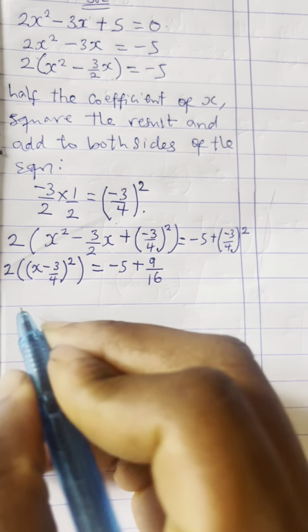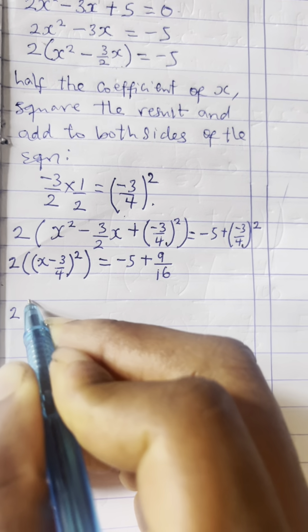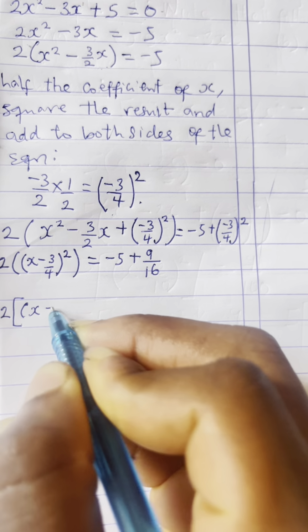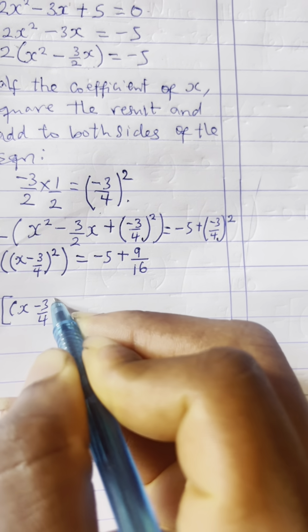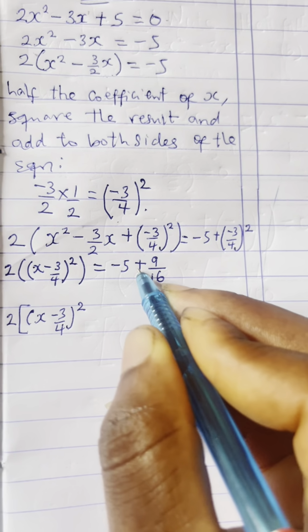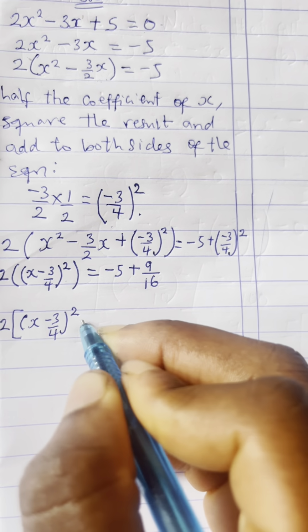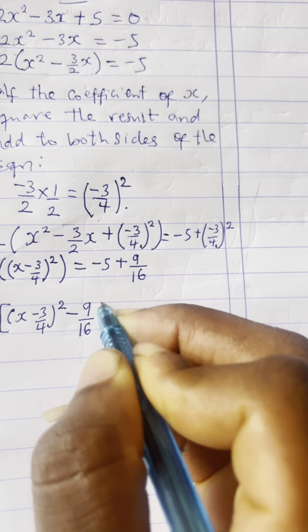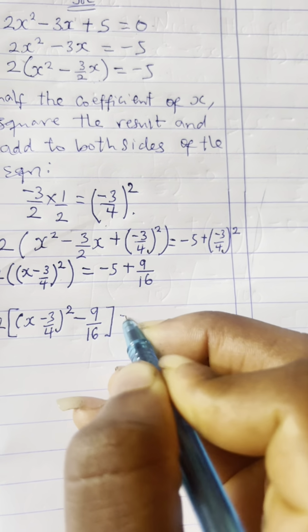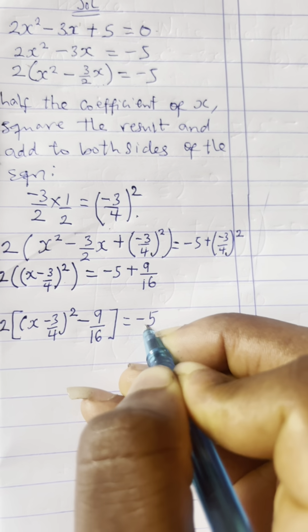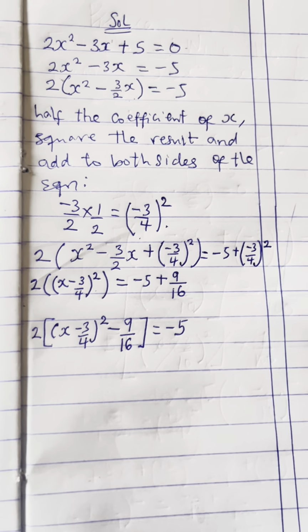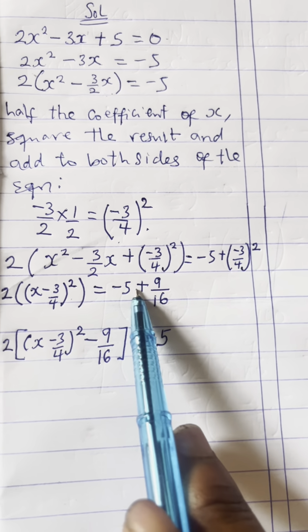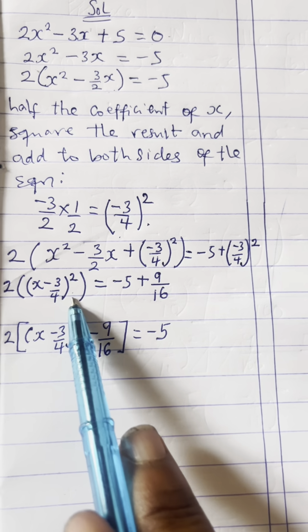That is to say, you are going to write it as 2 open bracket, open small bracket, x minus 3 over 4 all squared, this plus 9 over 16, bring it inside the general bracket, minus 9 over 16, close this general bracket, equals minus 5. Can you see that? So you see that I did not simplify this expression. I just brought this plus 9 over 16 inside this bracket.